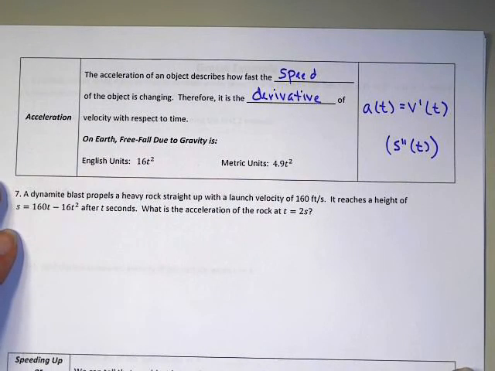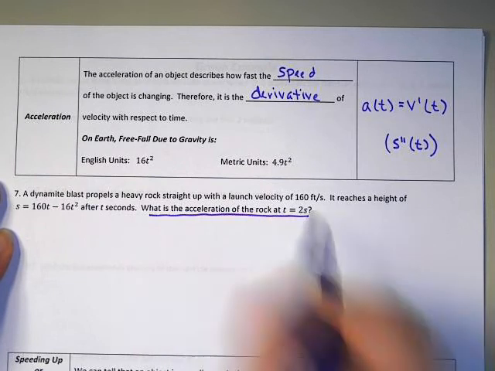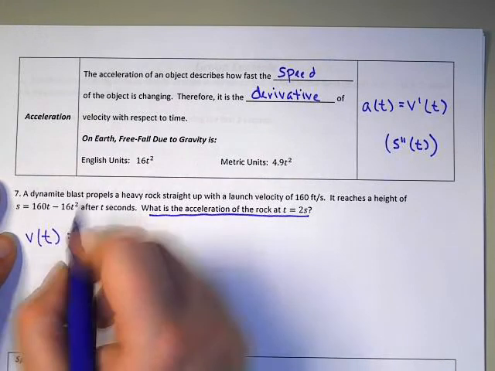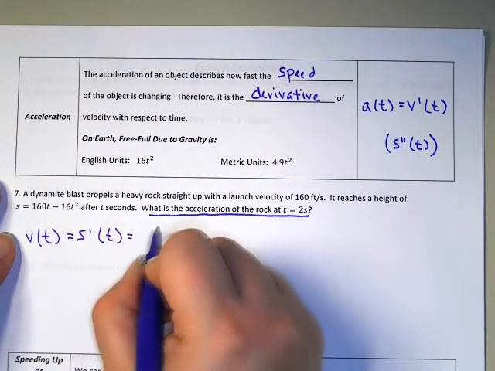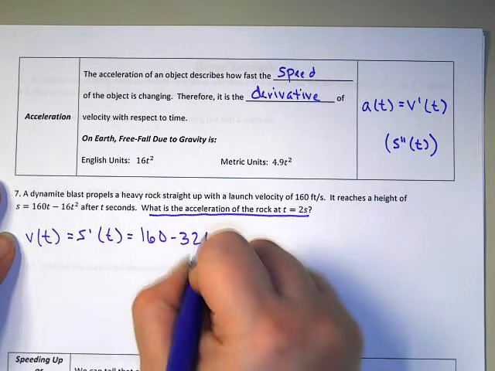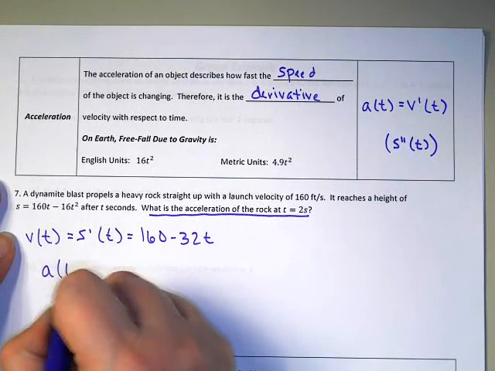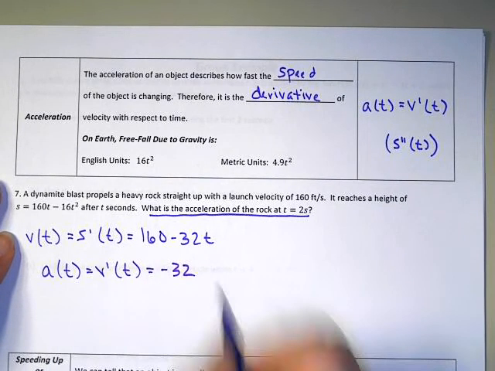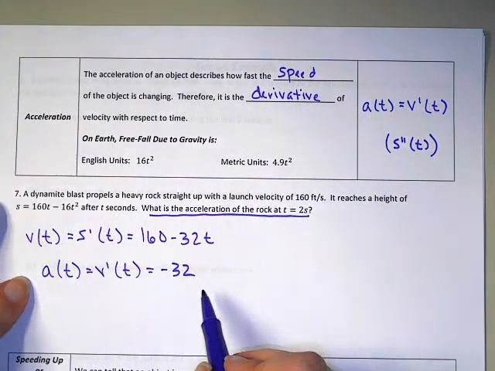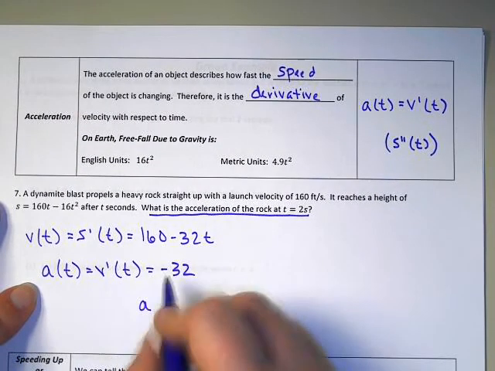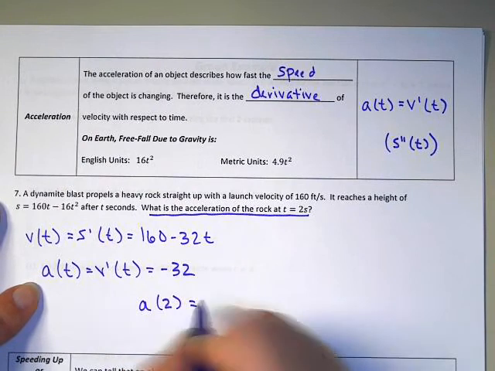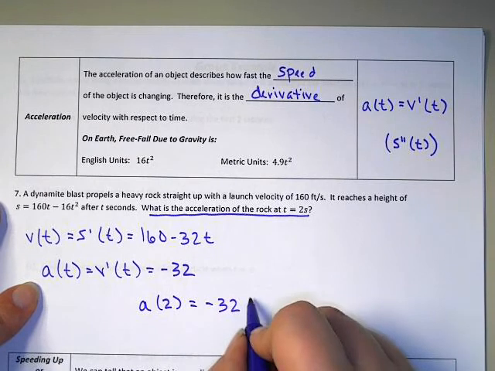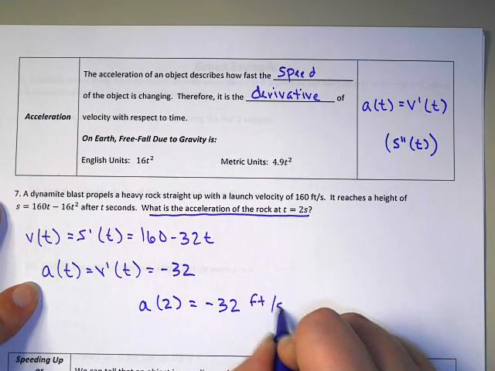So let's take a look here. Same scenario. Now we're looking at the acceleration of the rock at time t equals 2 seconds. Well, velocity, which is the first derivative, is 160 minus 32t. And then if I want acceleration, that's the derivative of the velocity, which is just negative 32. So this is constant then, regardless of the time. I know that my acceleration is negative 32, but let's go ahead and specify we want the acceleration at time t equals 2, and it's negative 32. Acceleration is always in feet per second squared.